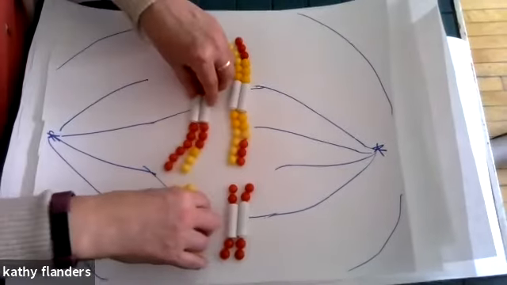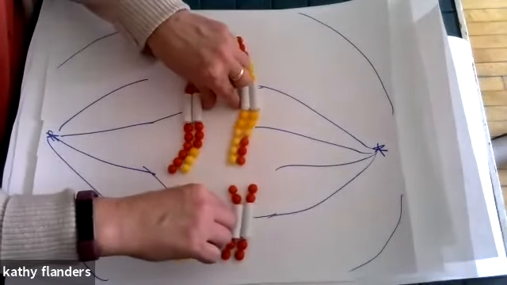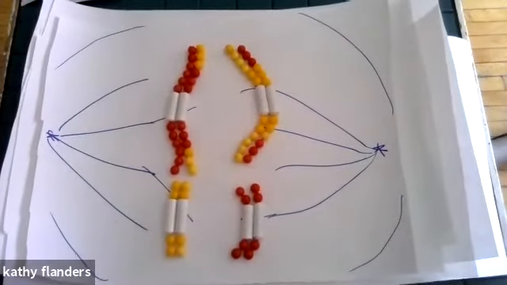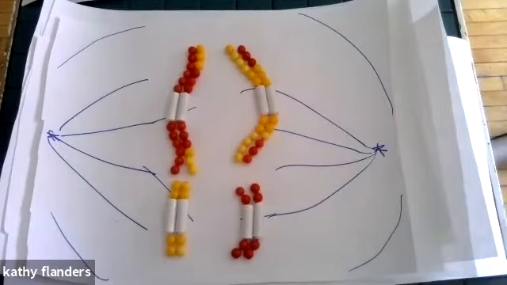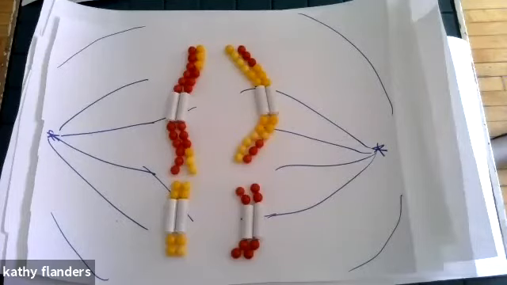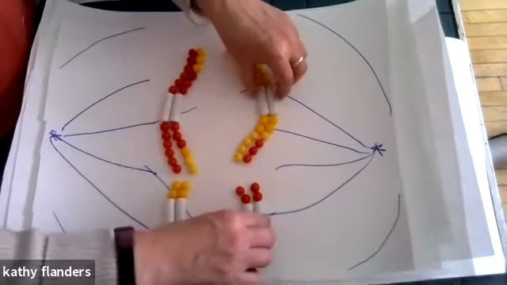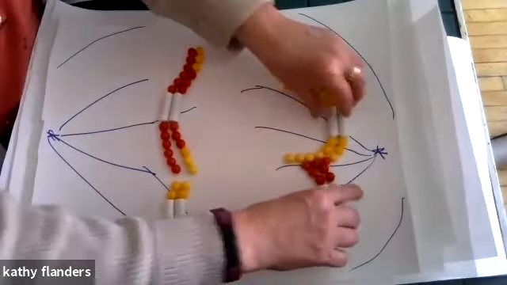And what's our next? We're after metaphase. These two start pulling toward the pole. What's that called now? What comes after metaphase 1? Anaphase. Anaphase 1, right? In this case, it's anaphase 1. So these are going to start pulling.